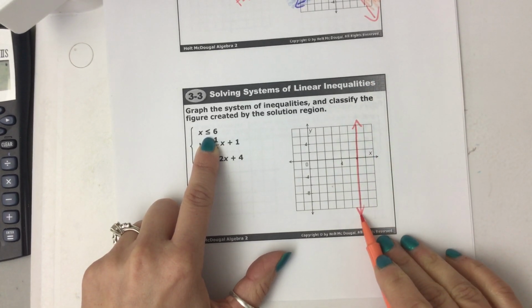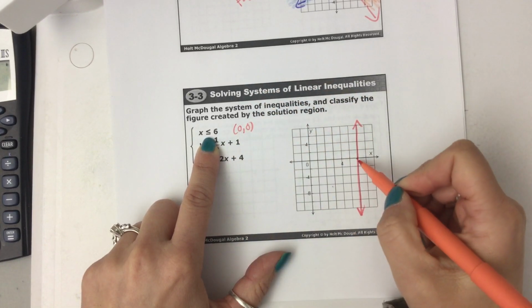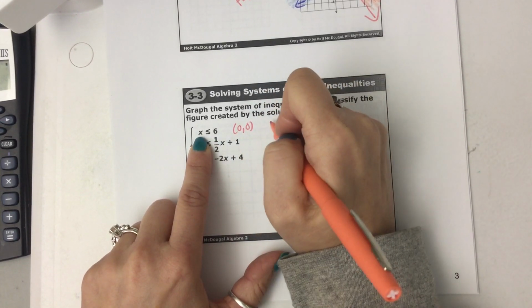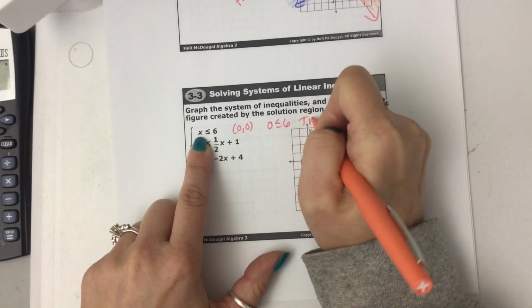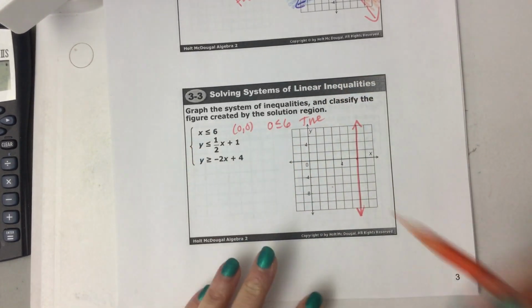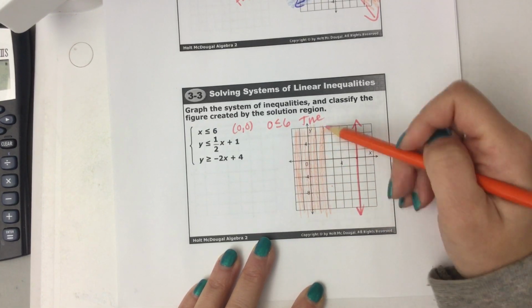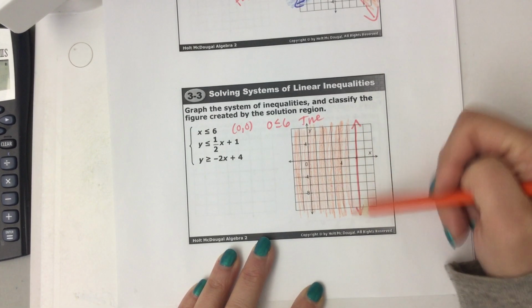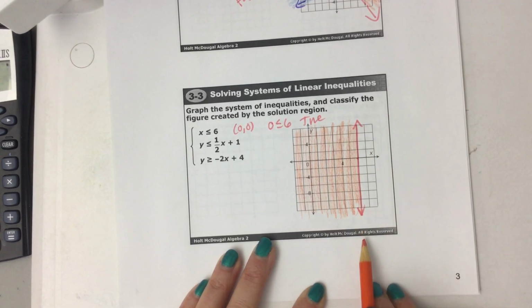Now what I need to do is go ahead and do a test point. If I test 0, 0, I would change any variable into a 0, making this 0 is less than or equal to 6. Well, yes it is. 0 is less than 6, so I would shade the side that contains 0. So right now, I know that my final answer has to fall on this side of the vertical line.